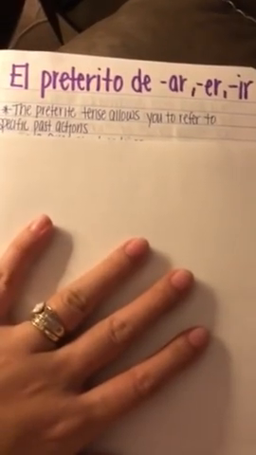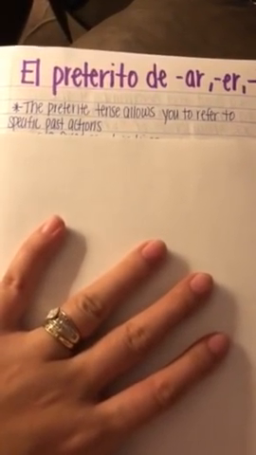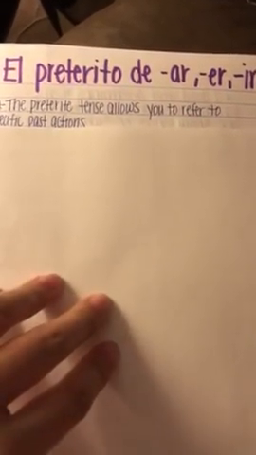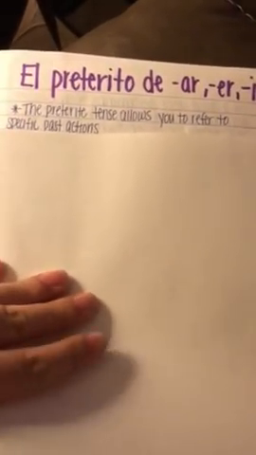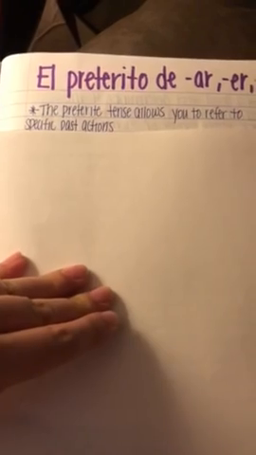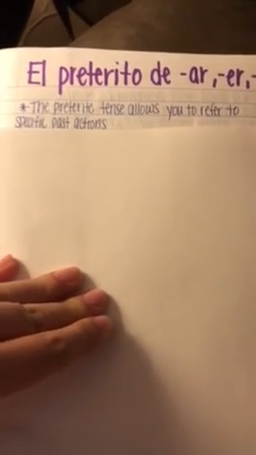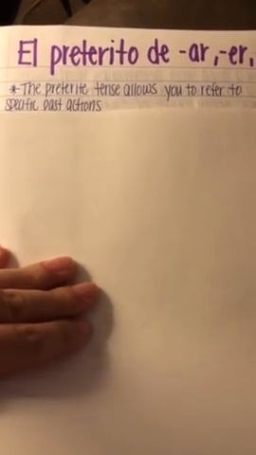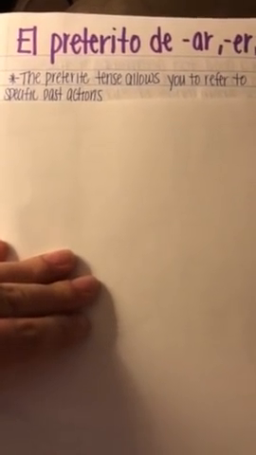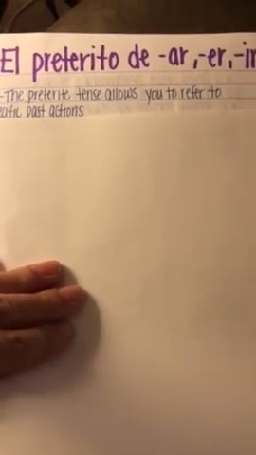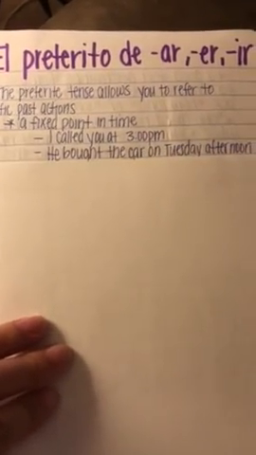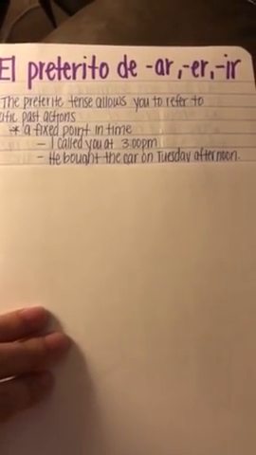So, the preterite tense allows you to refer to specific past actions. What does that mean? We're talking about something that already happened. Okay. And because there's two tenses, it's important that since now we're paying attention to know when do we use the preterite instead of the imperfect. So, we're going to use the preterite when we're talking about a fixed point in time.